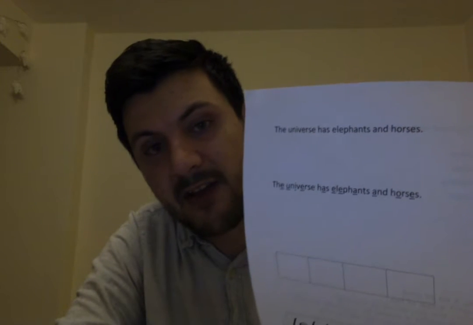The first thing I would do for my students is a noticing activity in a sentence. The sentence would be: "The universe has elephants and horses." Obviously, the sentence doesn't really make sense, but it'll be written on the board. And this sentence has the sounds, the monophthongs, which I would like the students to notice. So I'll start by saying it slowly, and then obviously quicker.